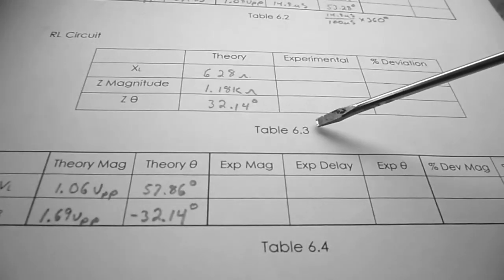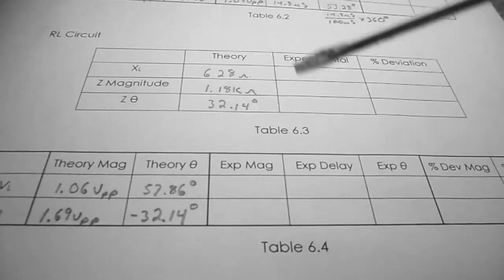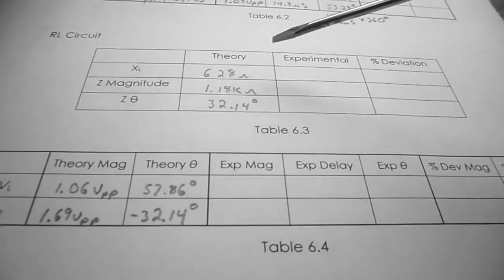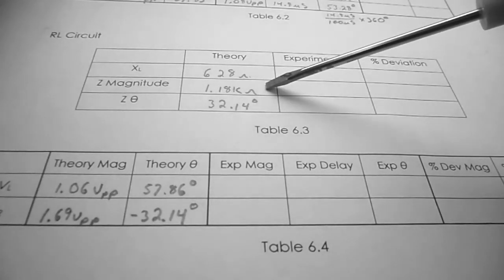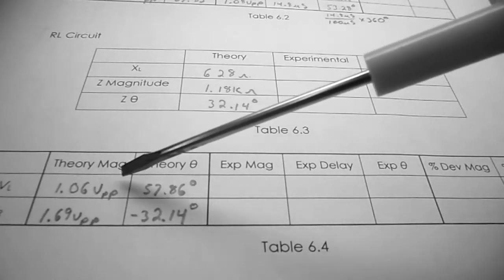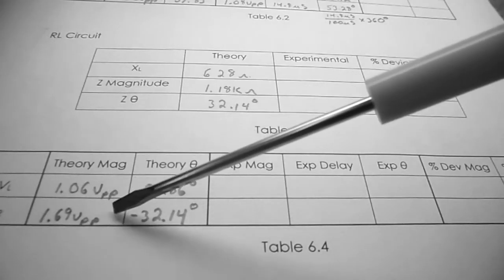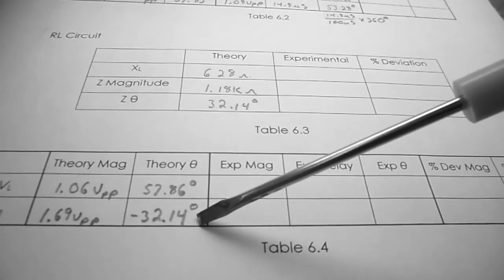So in table 6.3 and 6.4, I've filled in my calculations for the RL circuit, XL, Z magnitude, and Z theta, and VL magnitude and theta, VR magnitude and theta.